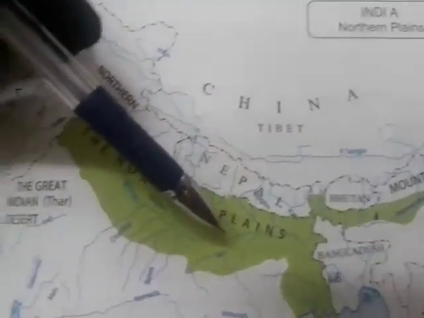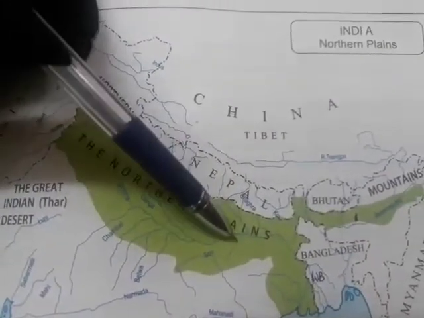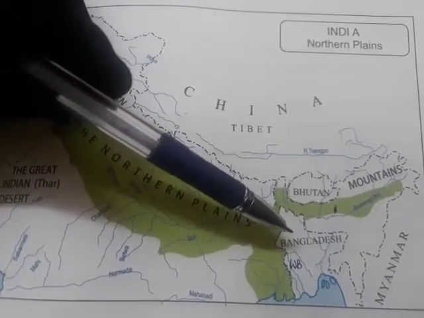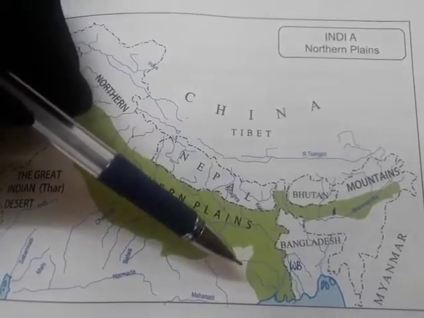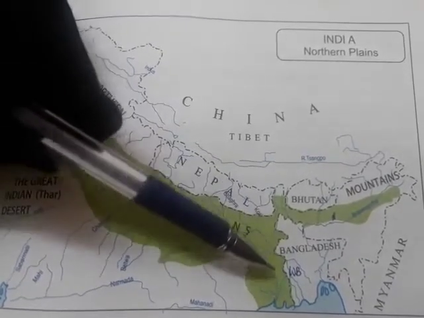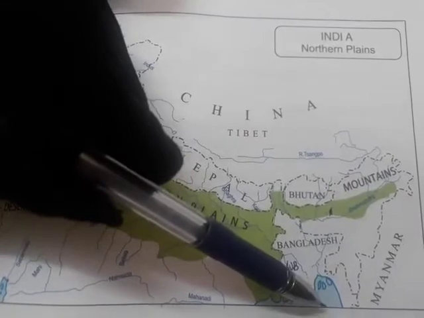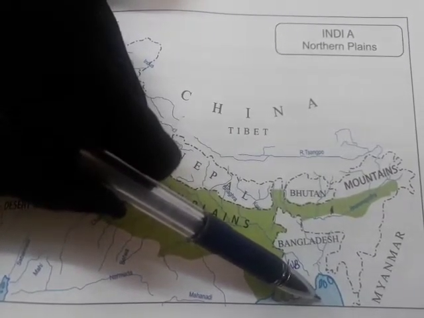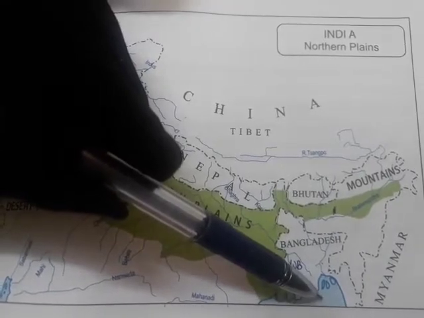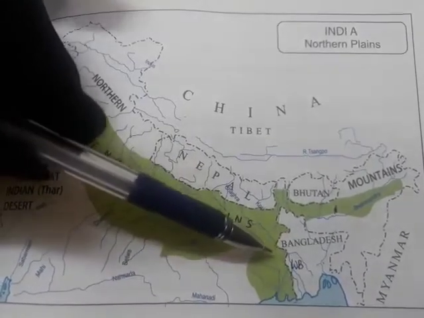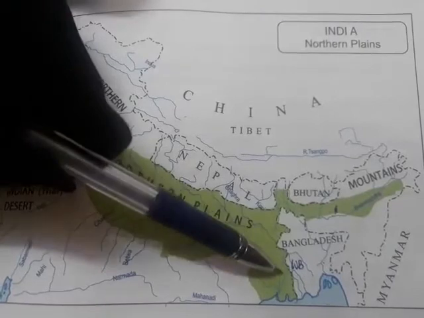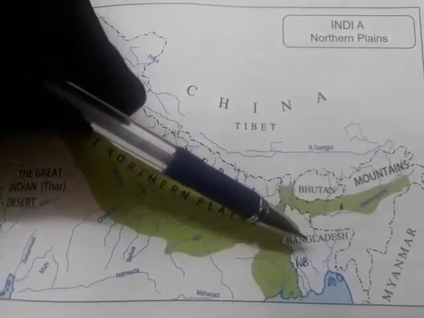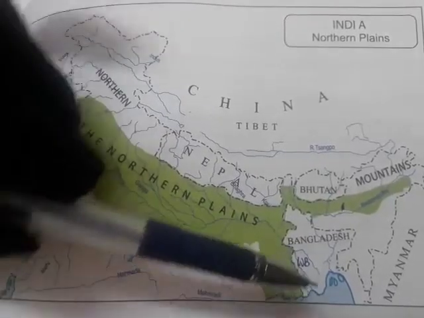Okay, and later, when the Ganga is flowing, it will split into two. One river is the Hooghly river, another river is the Padma. Okay, and both these rivers will flow into the east. Now what is the water body there? It is the Bay of Bengal. Okay, so the Padma and Hooghly rivers both will go into the Bay of Bengal.